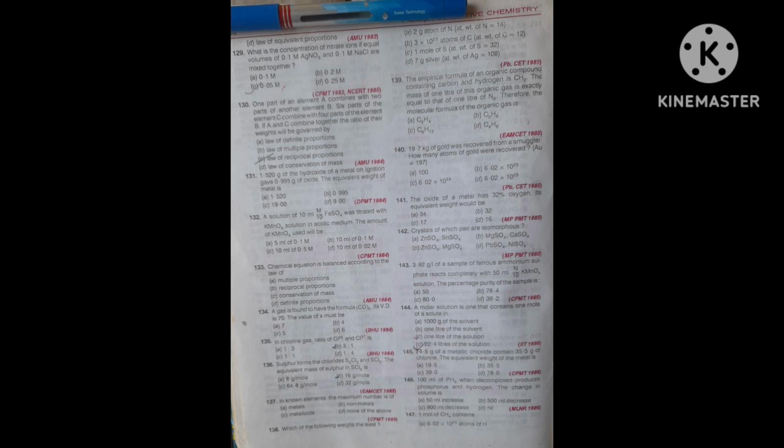If you balance it, you get 2 FeSO4 plus H2SO4 plus O giving Fe2(SO4)3 plus H2O, multiplied by 5, because after that you have to cancel. In the final reaction you will get 2 KMnO4 plus 8 H2SO4 plus 10 FeSO4 plus the remaining products. This is the reaction you have to write.